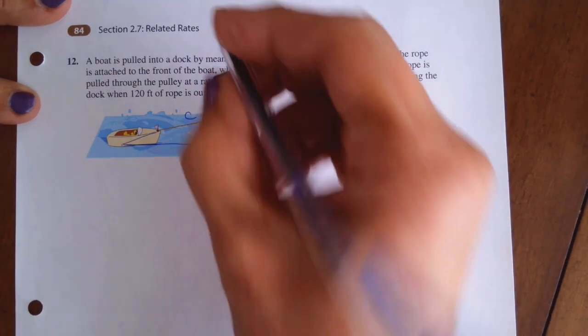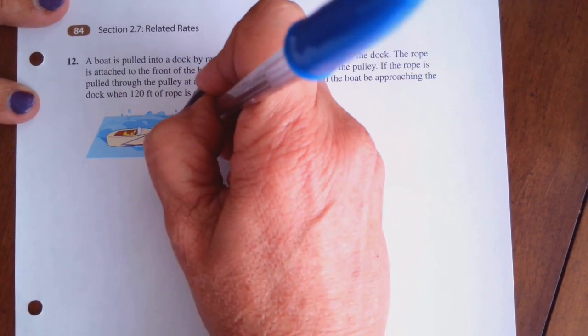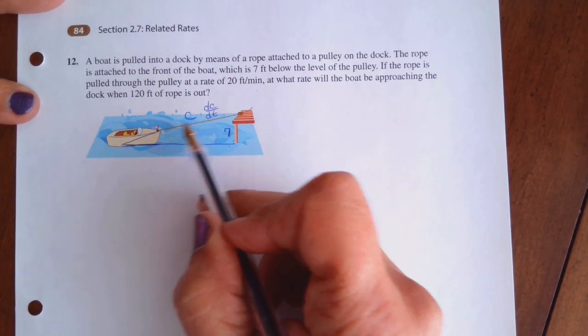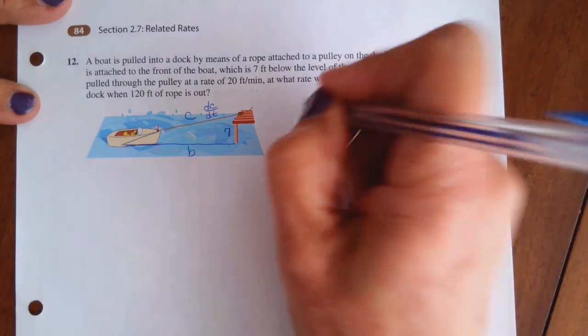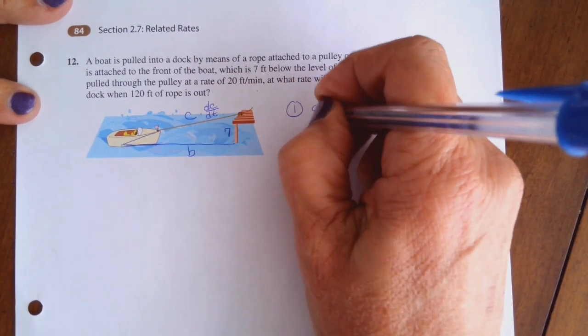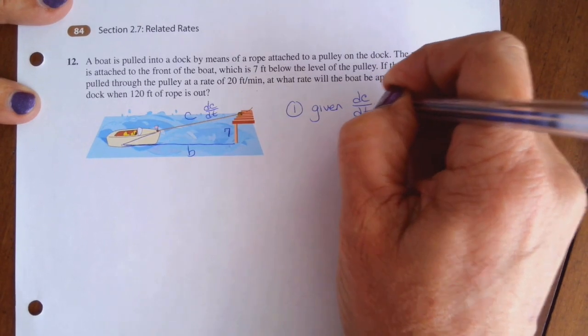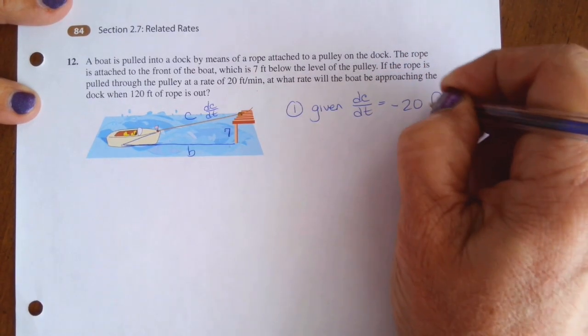So that means I am given dc dt. That's the rate, which would be negative 20 because it's pulling in. So that's what I'm given, dc dt, negative 20 feet per minute.